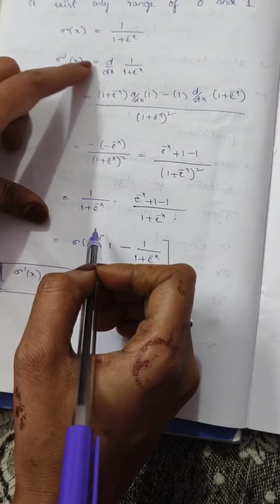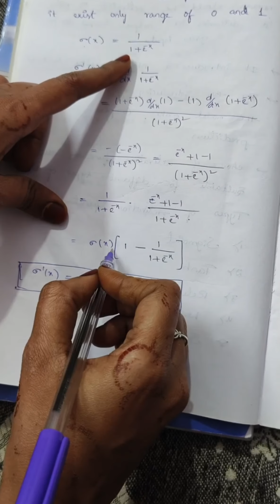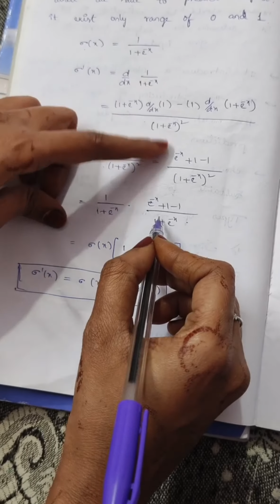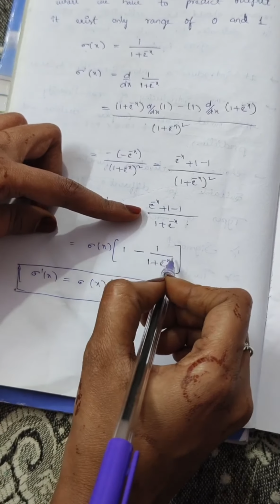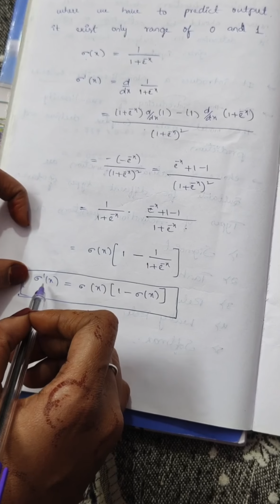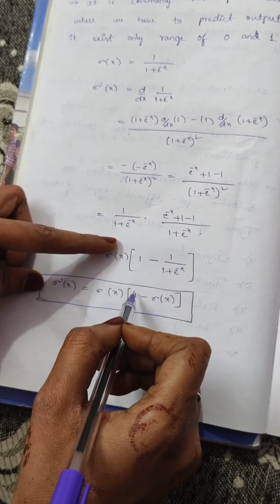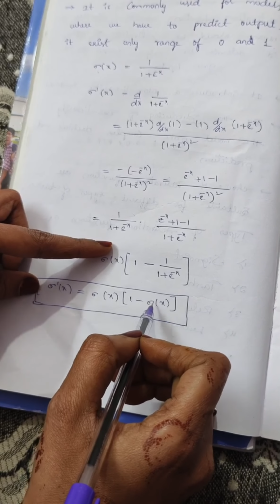Here I am considering this function as sigma of x, and 1 minus sigma of x. So the derivative of sigma x is sigma x into 1 minus sigma x.